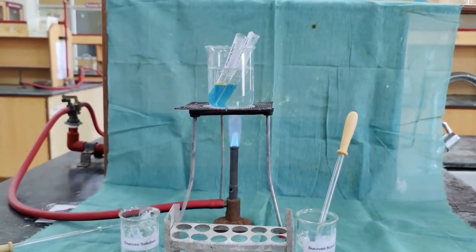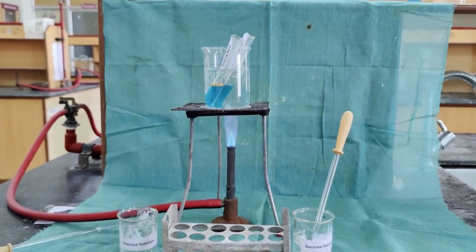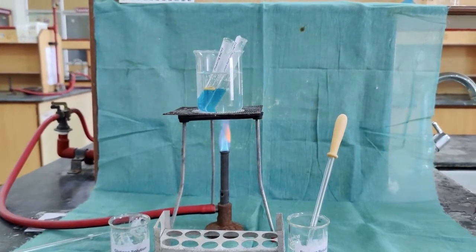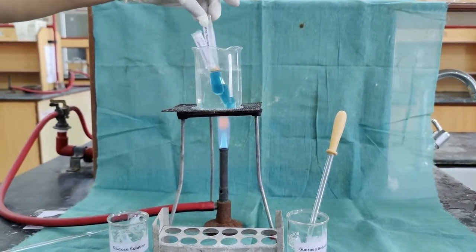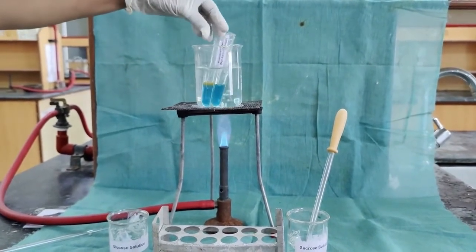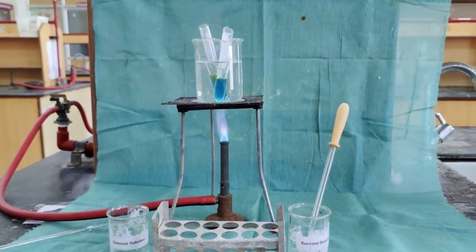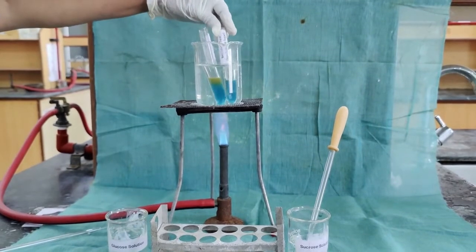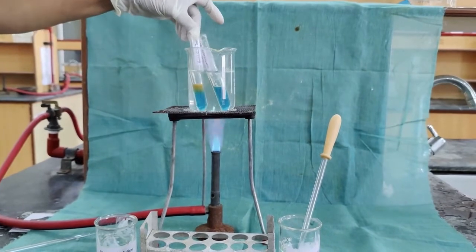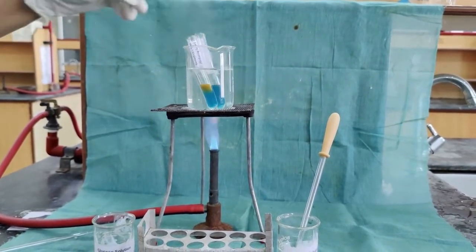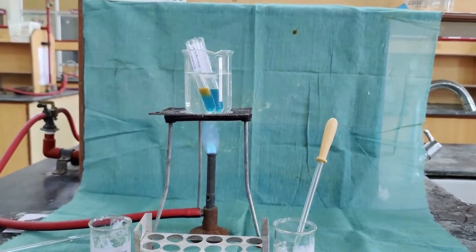Reducing sugars are positive for the test. The appearance of a brick red color precipitate indicates the presence of reducing sugar. So we can see the change in color. First it changed to green, yellow, and finally a brick red color precipitate. Whereas in the sucrose solution there will not be any color change. So we say reducing sugar reacts with the Benedict's reagent to form the brick red color precipitate.